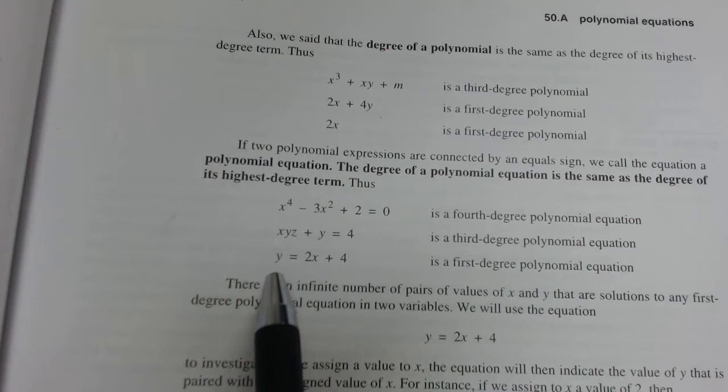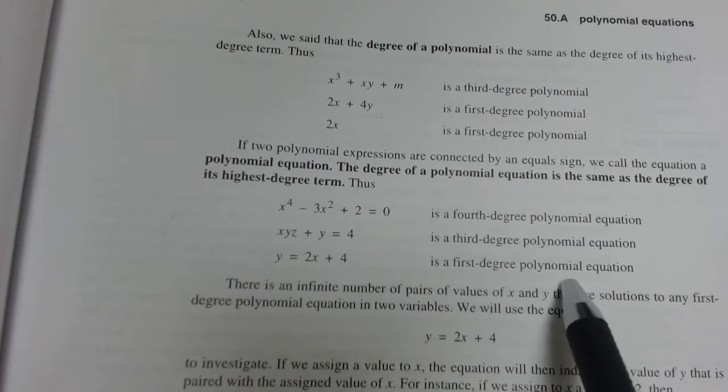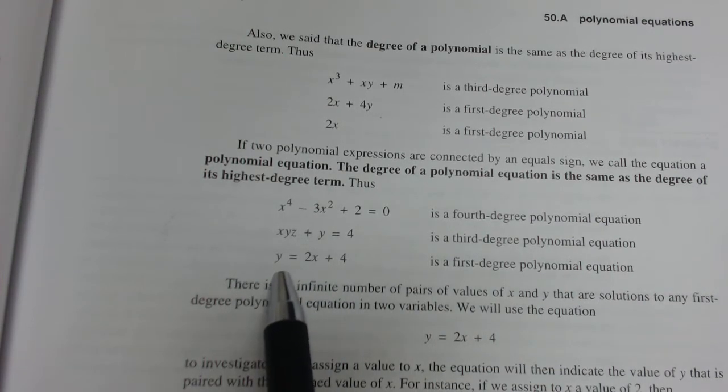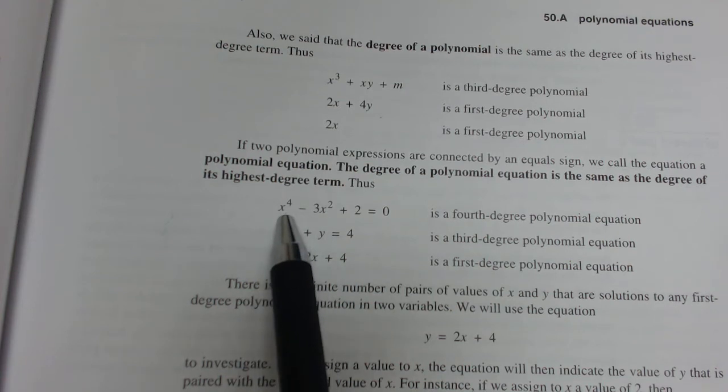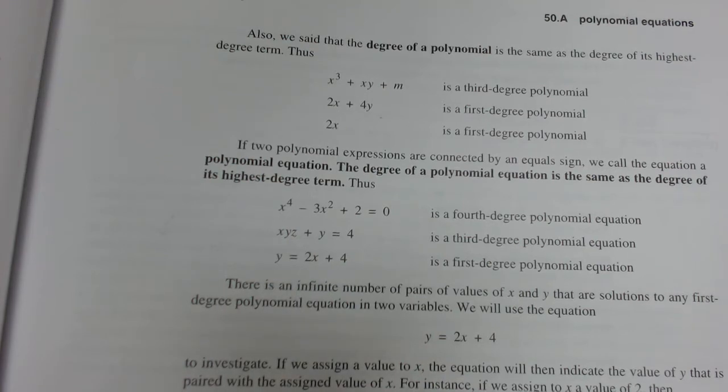Now, contrast that to this bottom one where I've got 2 different unknowns, but it's not a second degree polynomial. It's a first degree. The reason why, these 2 different unknowns are not being multiplied. So the reason why x to the 4th is the fourth degree is because we have x times x times x times x. 4 x's being multiplied. The reason why this is a third degree, I have 3 unknowns being multiplied. This is a first degree because I don't have any unknowns being multiplied. I do have unknowns, but they are not being multiplied.